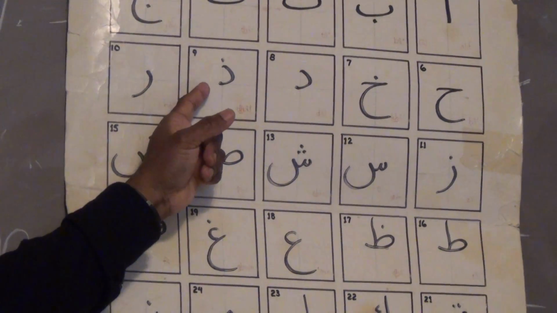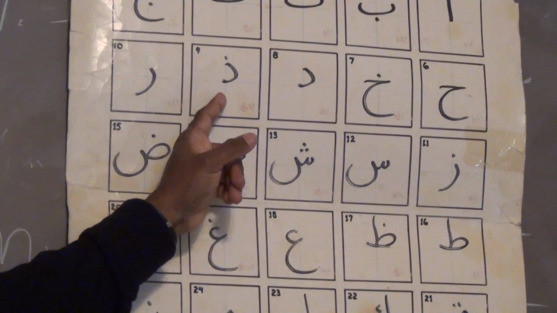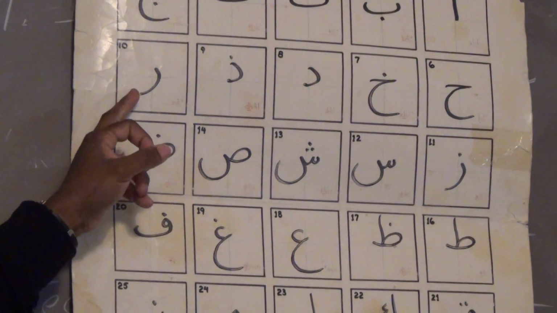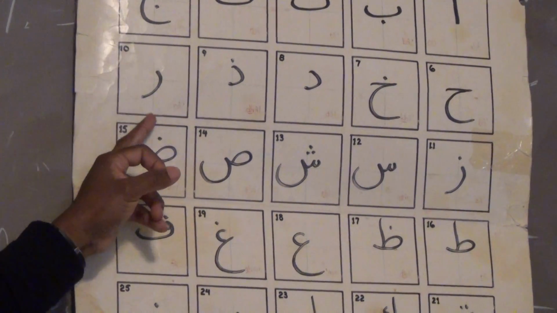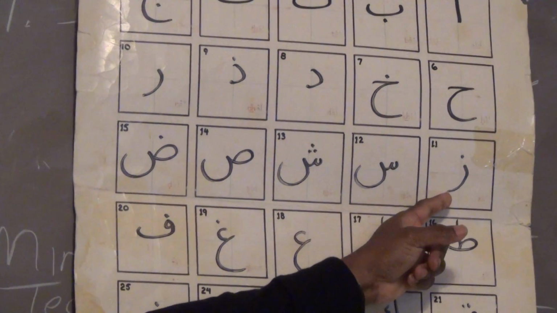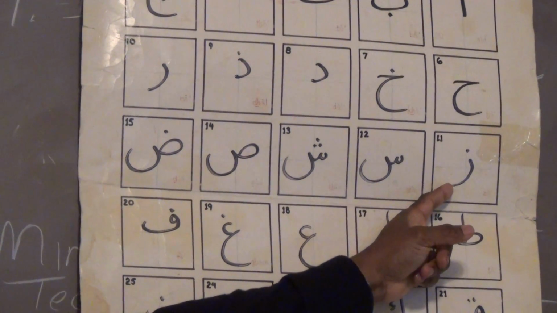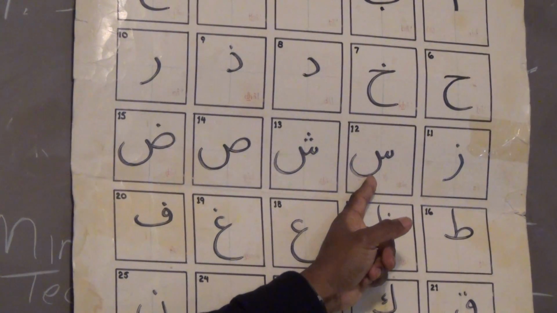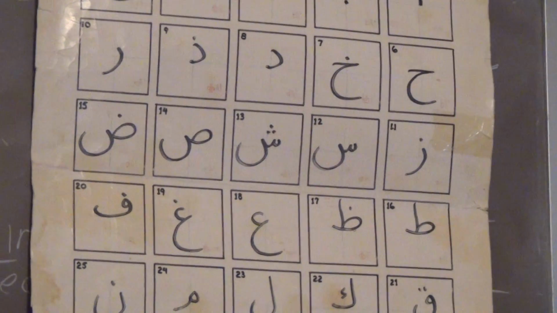This one is, what is it? Zal. This is a Z sound, okay? This one is Ra. This is an R, right? This one is Zay, Z-A, okay? Z sound. This one is Seen, right? It gives us an S sound, but it's a softer S.